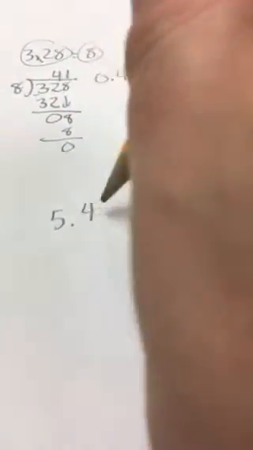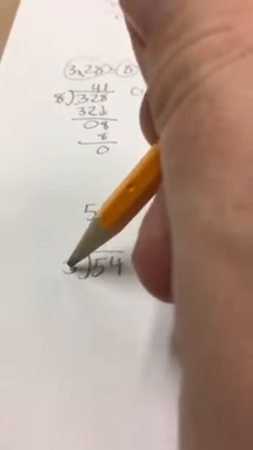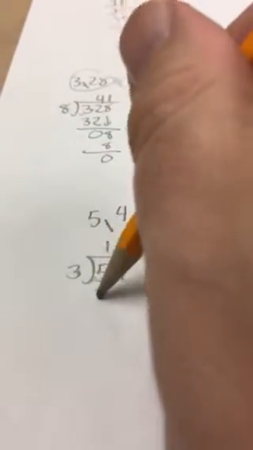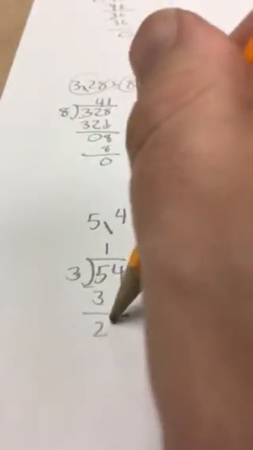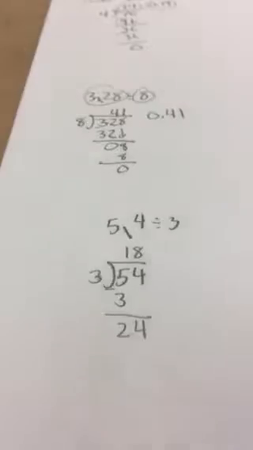Next, you have 5 and 4 tenths divided by 3. Again, drop my decimal. 54. Write it as a standard division problem. And then I'm going to start doing my standard division. 3 goes into 5 one time. 5 minus 3 is 2. Bring down my 4. 3 goes into 24 8 times, and I have an 18.